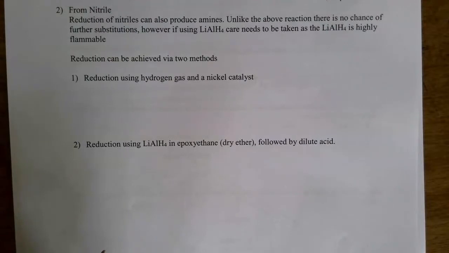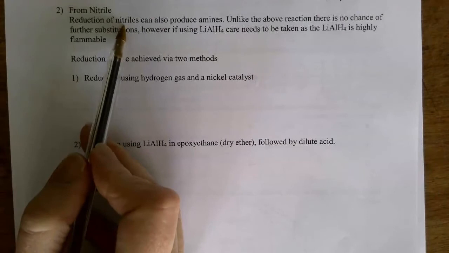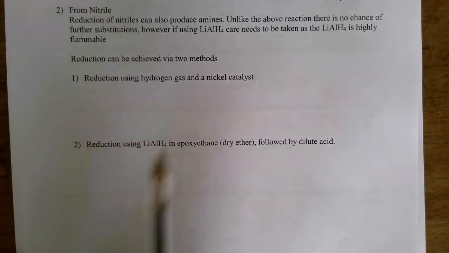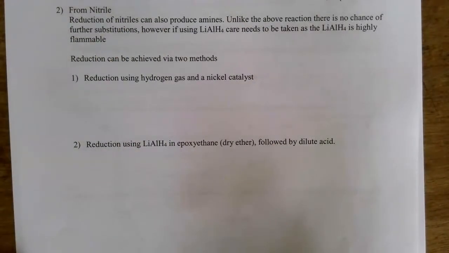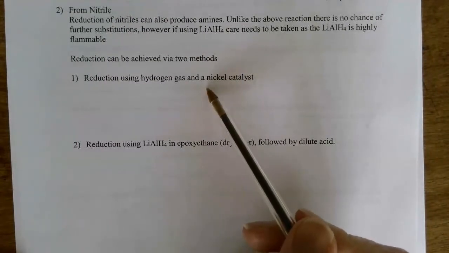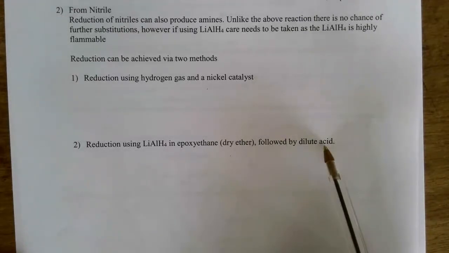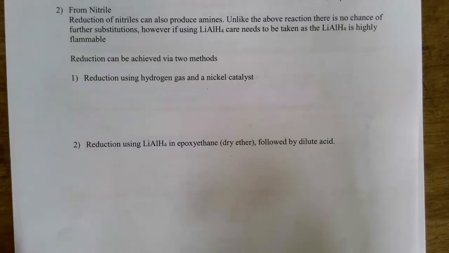The other way we can produce an amine is by the reduction of a nitrile, a C triple bond N. And we can use our standard reducing agents for this. We can use hydrogen gas and a nickel catalyst, or we can use LiAlH4 in dry ether, generally followed by dilute acid to release the free amine.